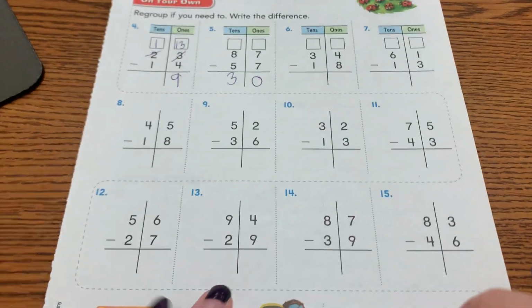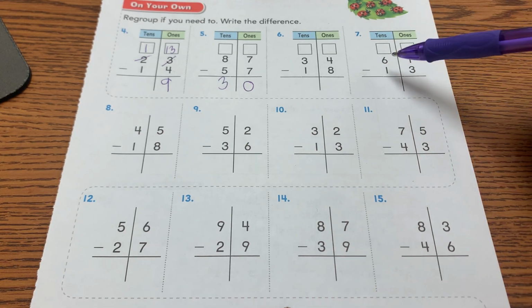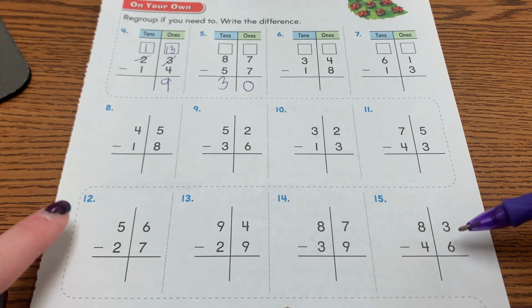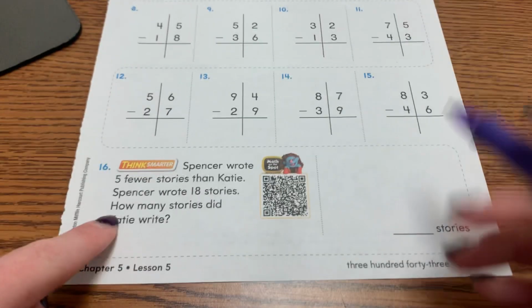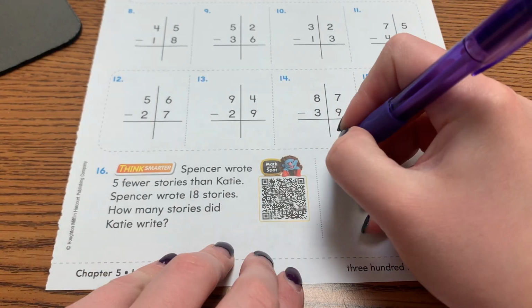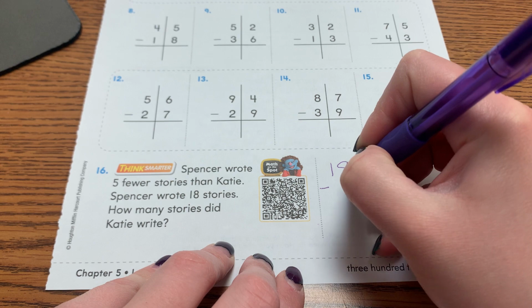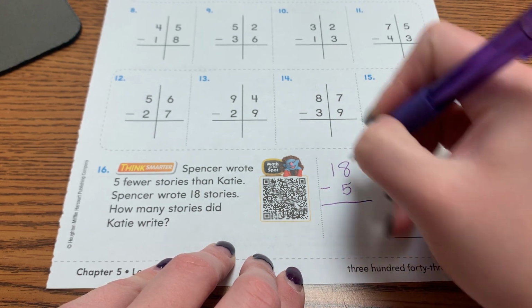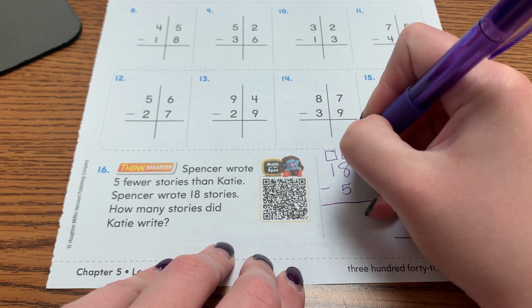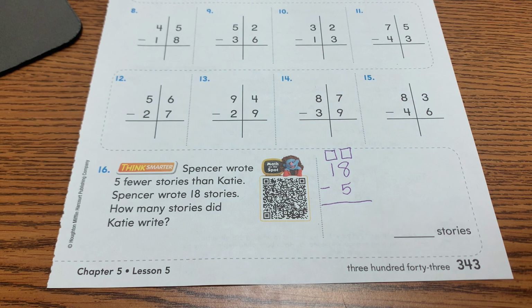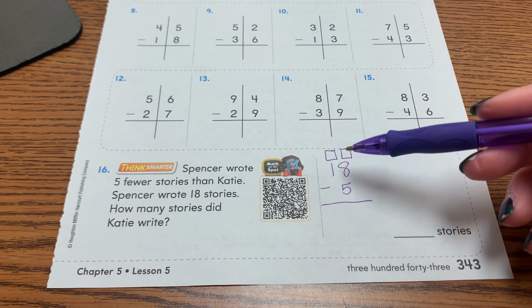Okay, I want you to do a lot of practice with these. So I want you to do 6 through 15, okay? And then number 16, I'm going to do it for you. I just want you to do 18 minus 5. And I will tell you, you are going to regroup. So I'm going to put those boxes up there for you. Go ahead now and write this.